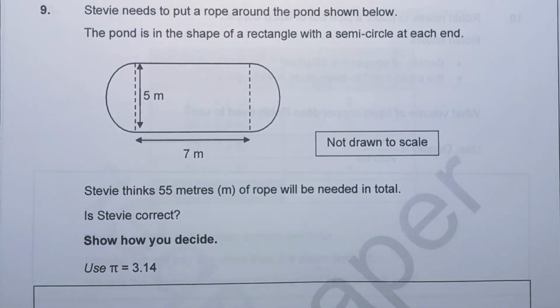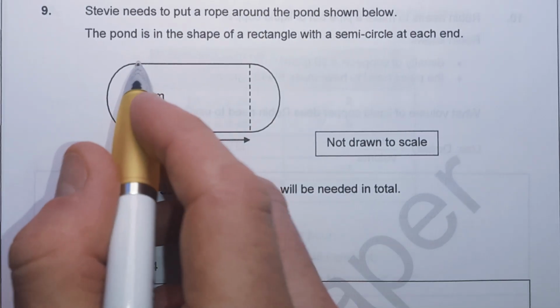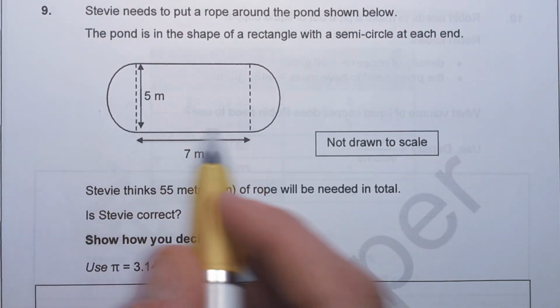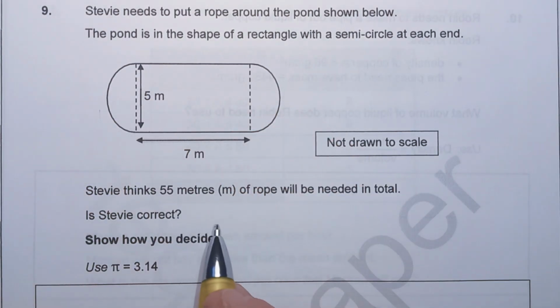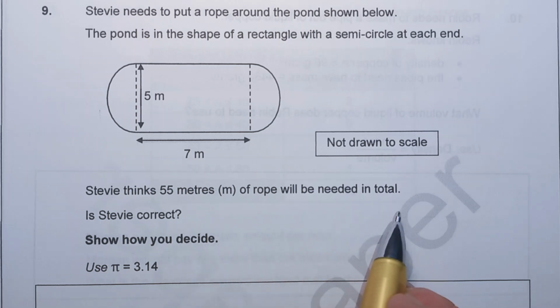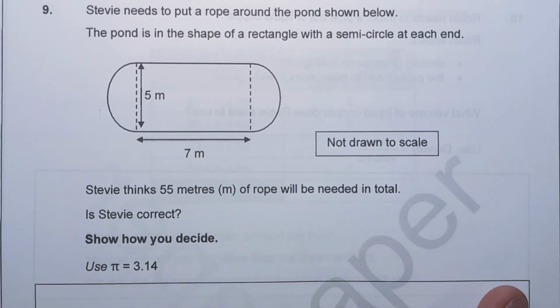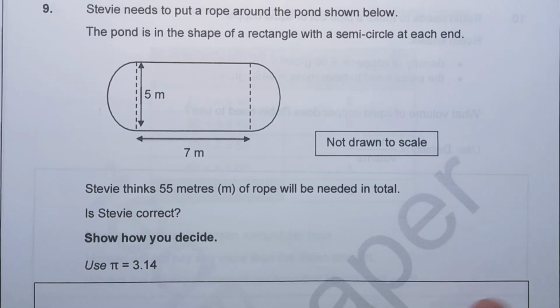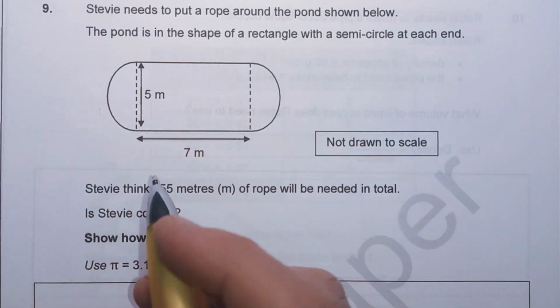Okay, question 9, another 3-mark question. Stevie needs to put a rope around the pond shown below. The pond is in the shape of a rectangle with a semicircle at each end. Okay, so here are our semicircles, and here's the rectangle in the middle. Okay, Steve thinks 5 metres of rope will be needed in total. Is Stevie correct? Show how you decide. Use pi equals 3.14. So it's the perimeter we want.